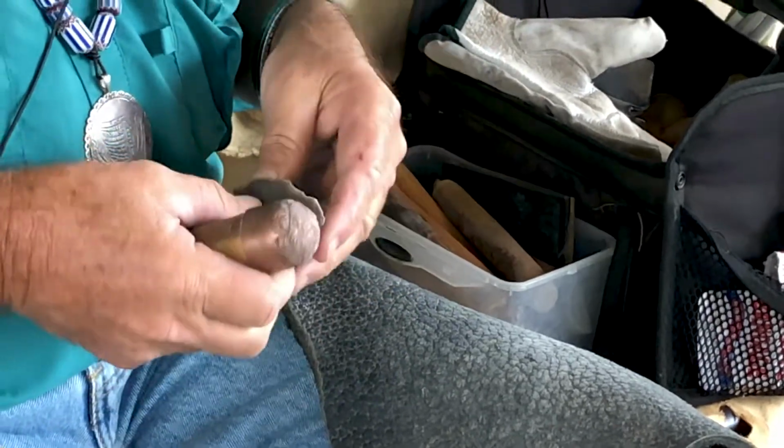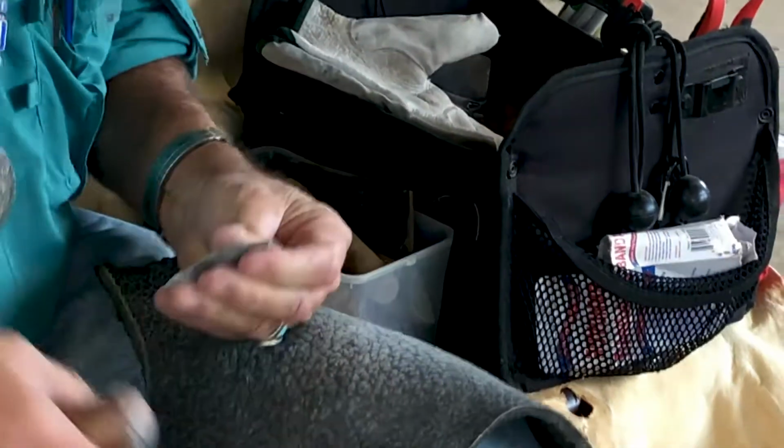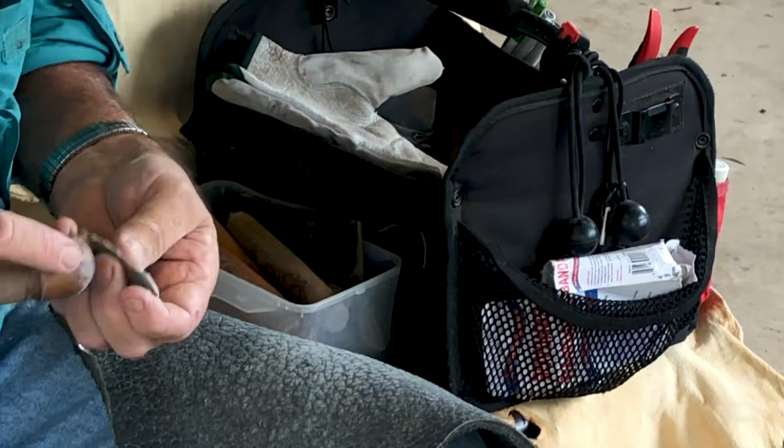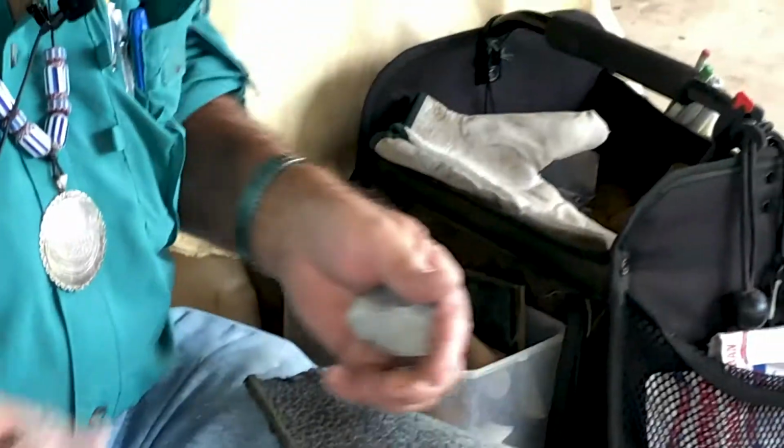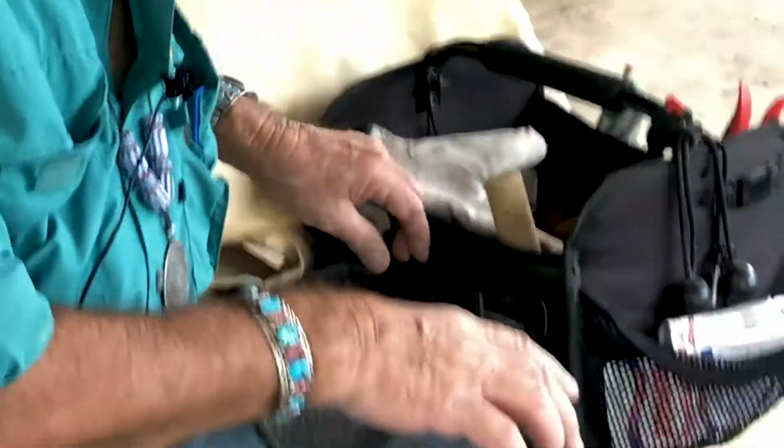When I first started flint knapping, I was around some really good flint knappers. I wondered how they could make the good stuff, and mine, I'd always get hung up on a certain problem, but they knew how to fix them, and at that time I didn't know.